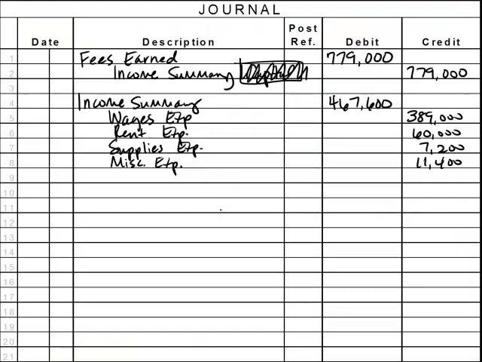Okay, so, not debit drawing. Credit drawing for 50,000 and debit capital. Okay? Debit capital and credit drawing.